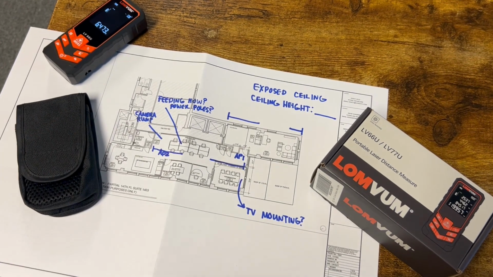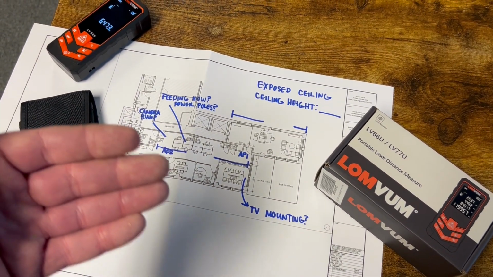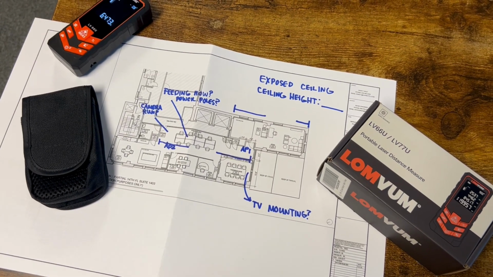And of course, using our program called Company Cam, we take pictures of the entire site.